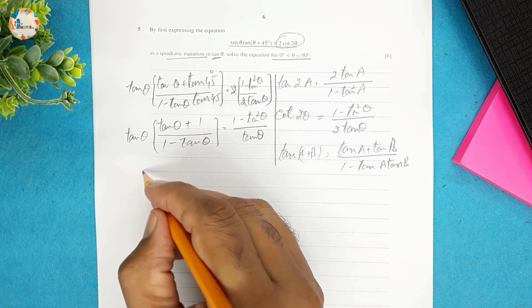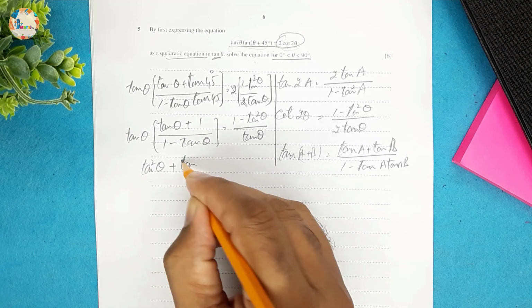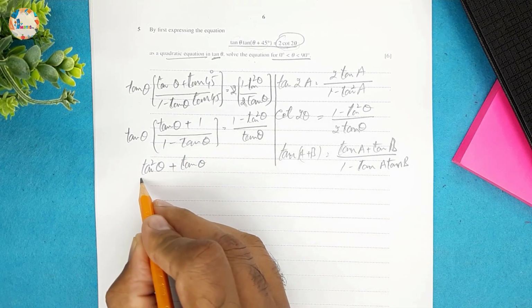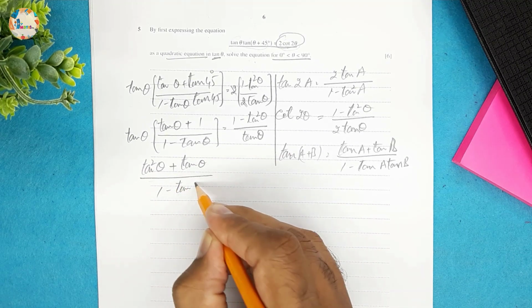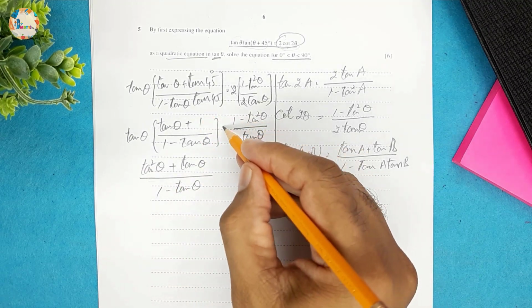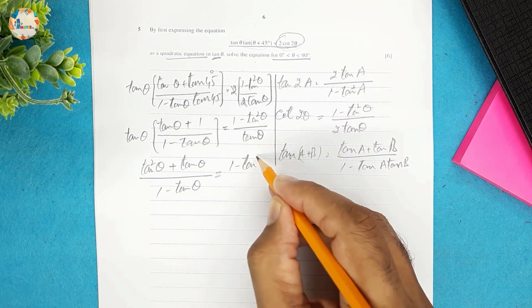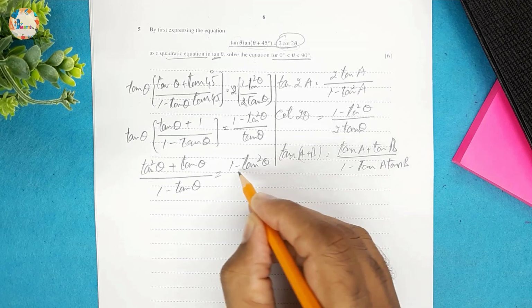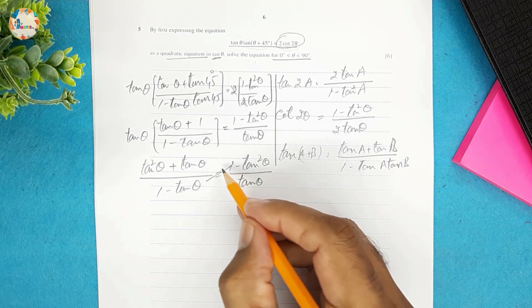Now we'll multiply. This will be tan square theta plus tan theta divided by 1 minus tan theta. Hopefully you are getting this. So this is equal to 1 minus tan square theta over tan theta, and now we can cross multiply.